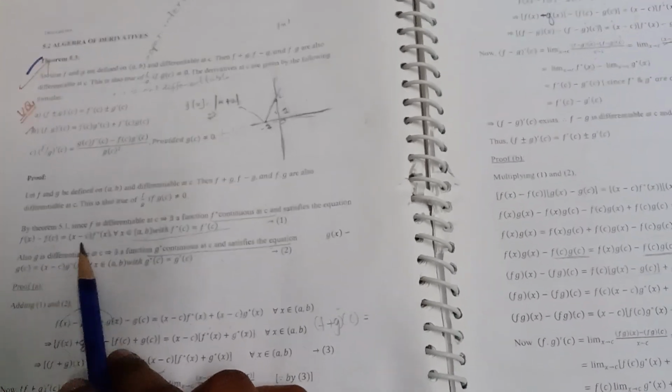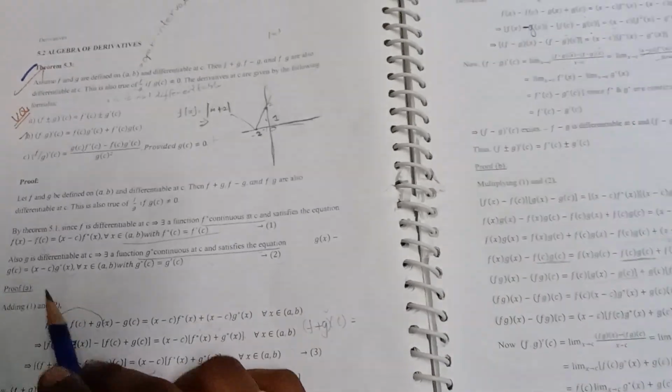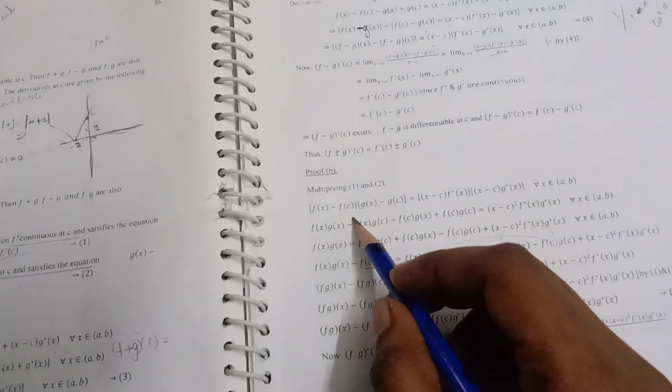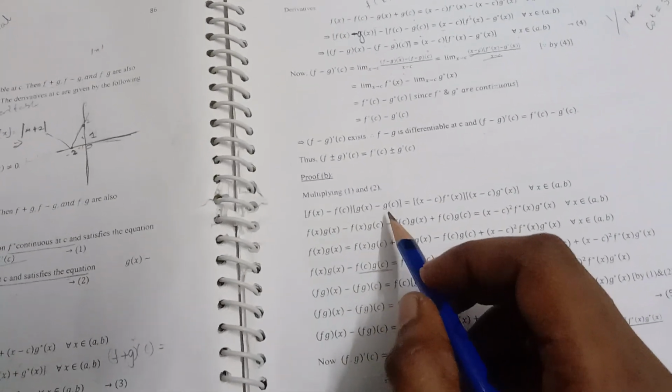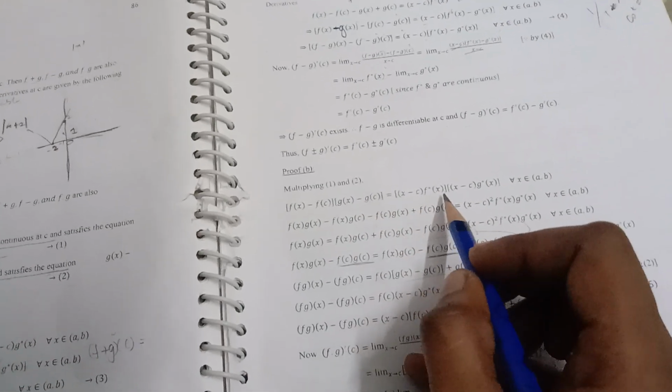minus f of c equals x minus c times f star of x. And the next one is g of x minus g of c equals x minus c times g star of x. So we have to multiply f of x minus f of c and g of x minus g of c, that is x minus c f star of x and x minus c g star of x.